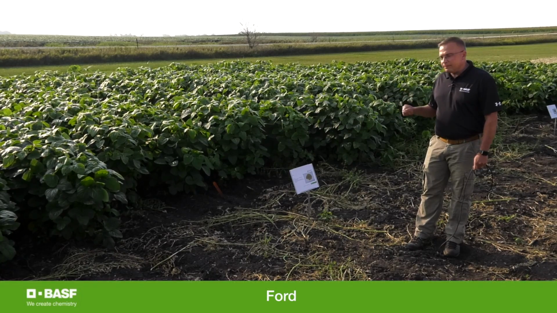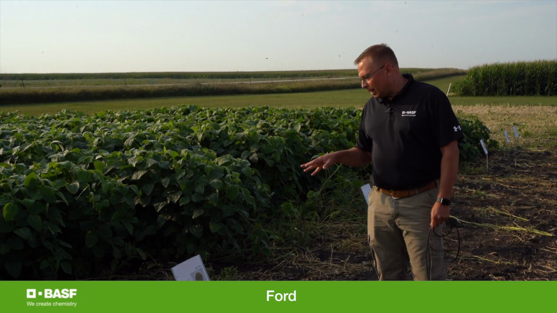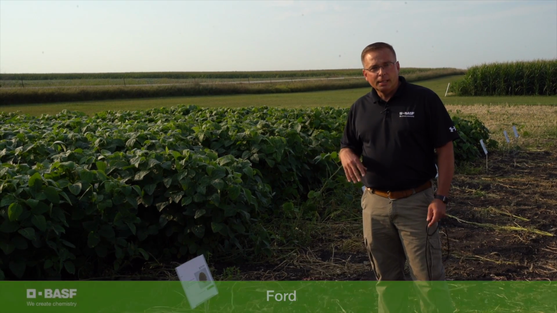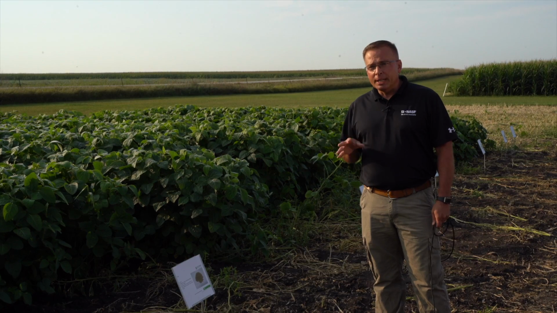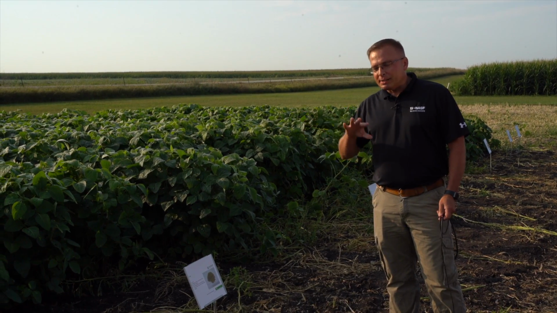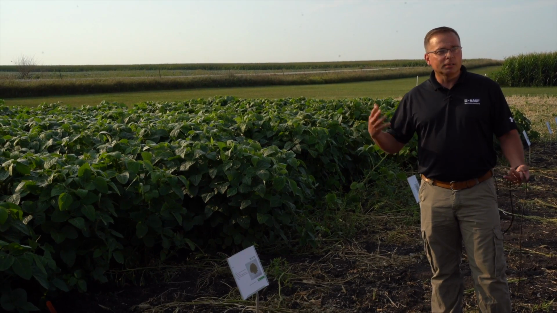So the next variety we have is Ford. Released in 1958 by the Iowa Ag Experimental Station, and basically it's a cross of Lincoln by Richland. And if you go back in history and you look at these different varieties, they both brought some very unique characteristics. But we'll pause for a second. Ford brings to mind, what's Ford mean? What's that name? Well, it's a Ford vehicle.